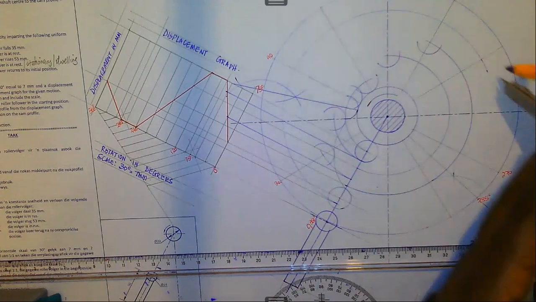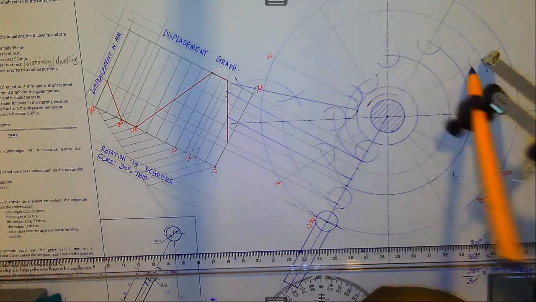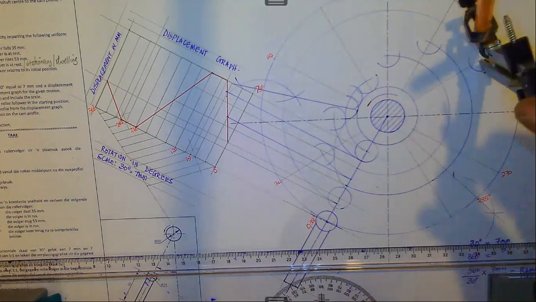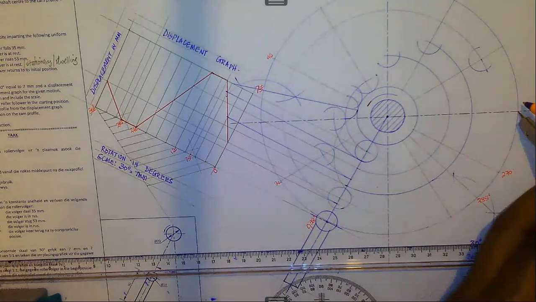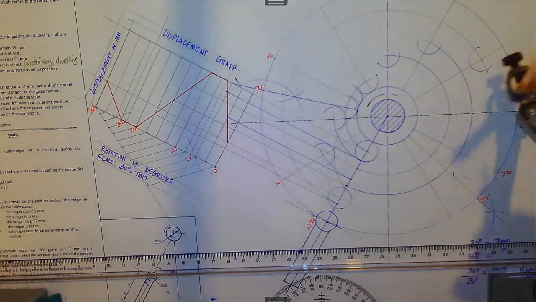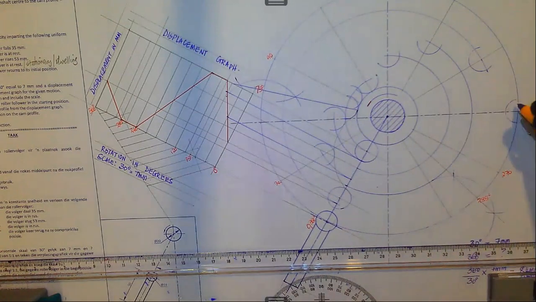It's 180. That's 210. Then you come here. That's 240.